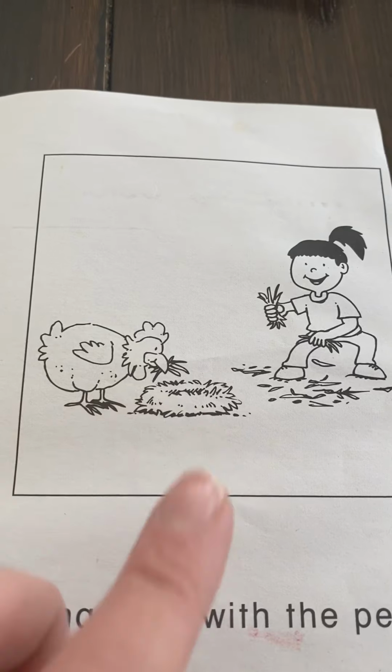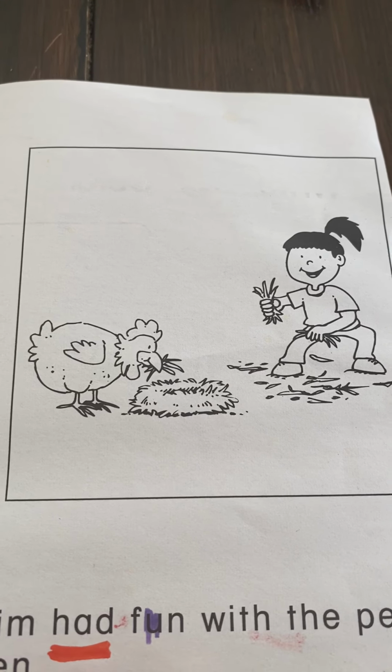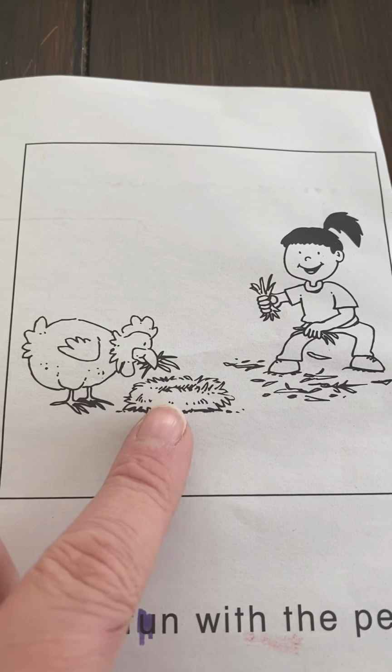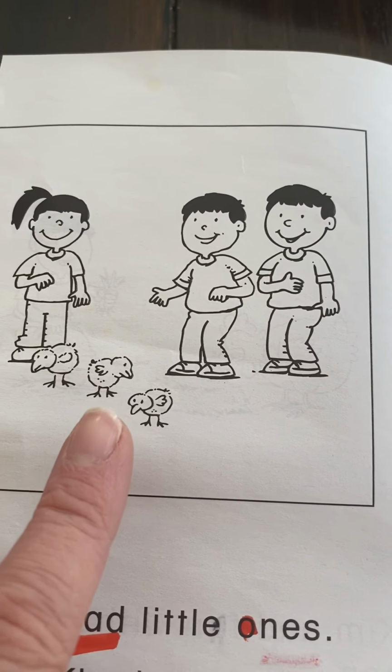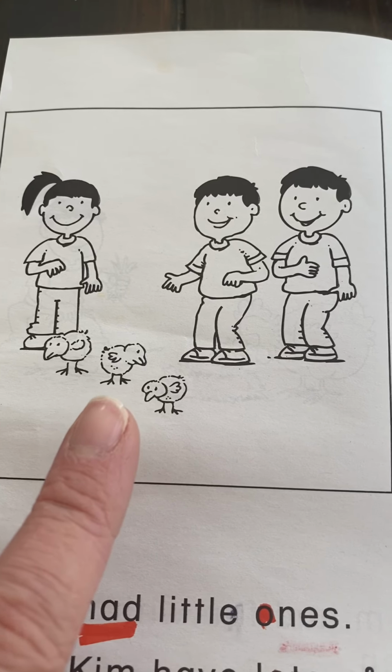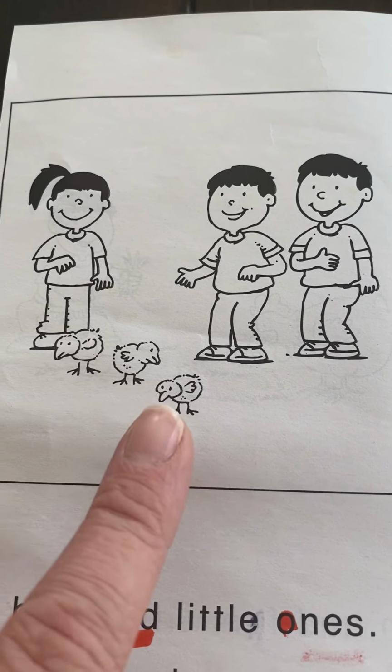Do you know why she might be building her nest? What might she be getting ready to do? She might be getting ready to lay some eggs in there. And at the end of this story, I see those characters again. And wow, look what happened, boys and girls. The eggs that the hen laid hatched into baby chicks.